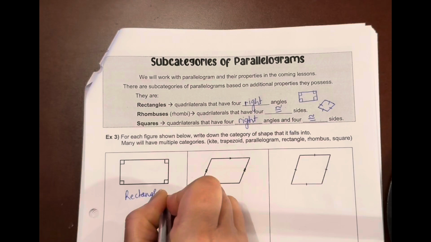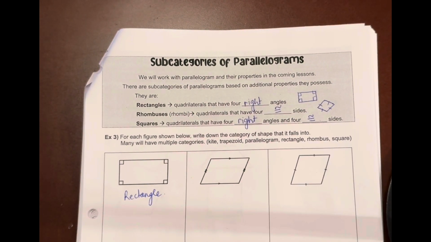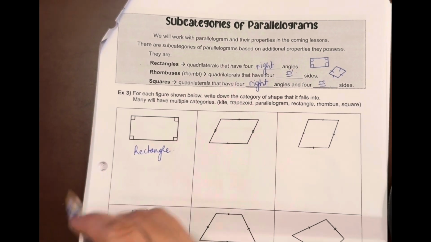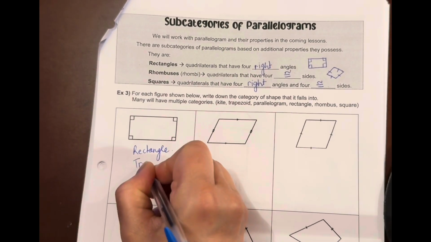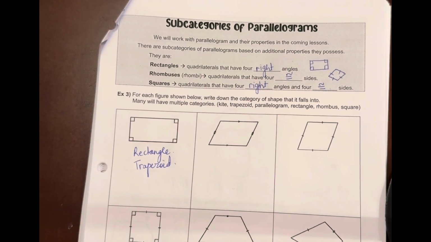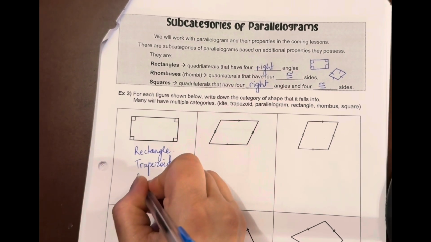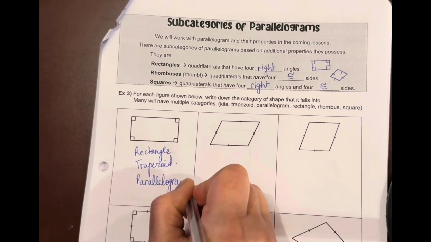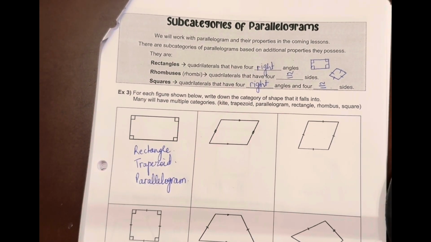What was the first quadrilateral we learned about? We learned about trapezoid, that it has one pair of parallel sides. Does this have one pair of parallel sides? Yes, it does. So it's a trapezoid also. Does it have two pairs of parallel sides? Yes, it does. So it's a parallelogram also. So this is what we are doing for the remaining five figures. I would highly recommend you pause the video and answer those.